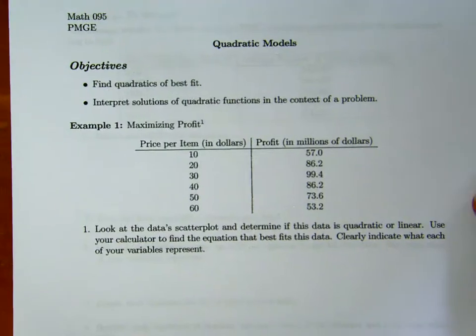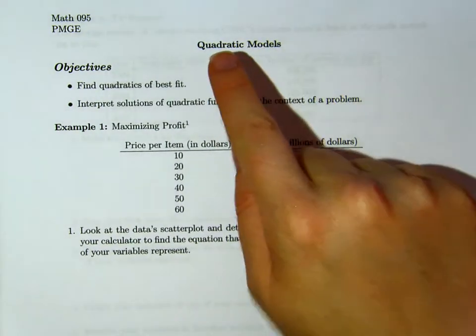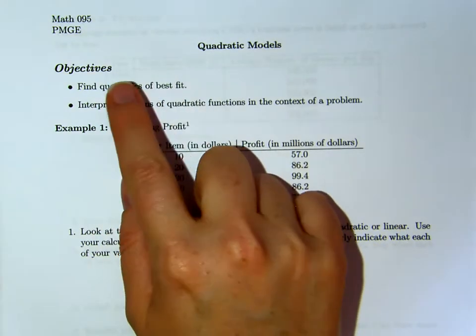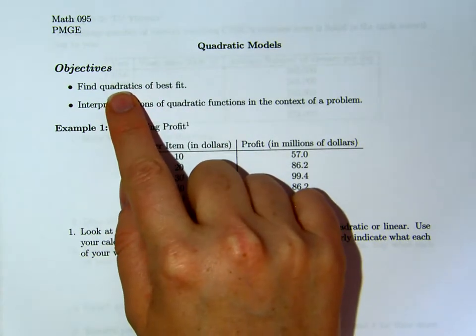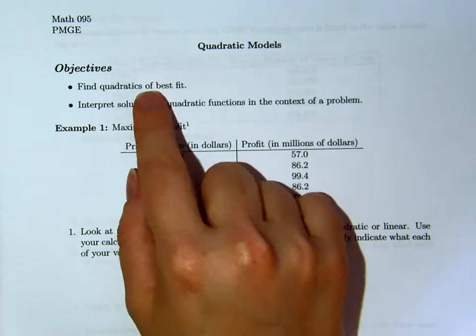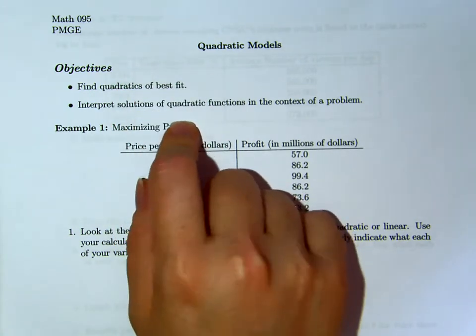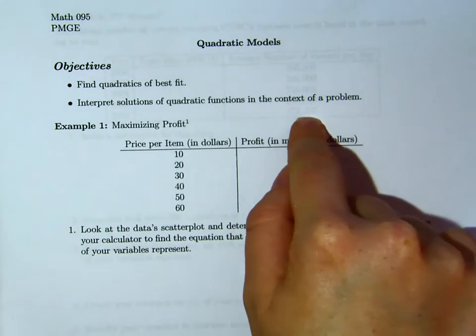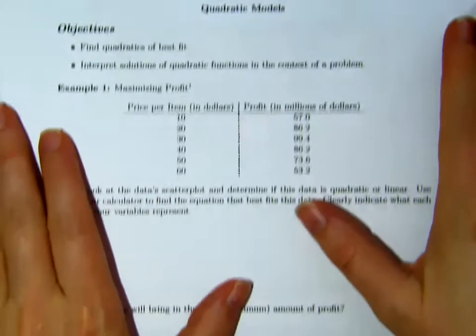We are going to use our calculators to model quadratic data. So we will use it to find the best fit quadratic instead of us just willy-nilly drawing one in, so that it has the least amount of error. And of course, as always, we will interpret our solutions in regards to the actual problem at hand.